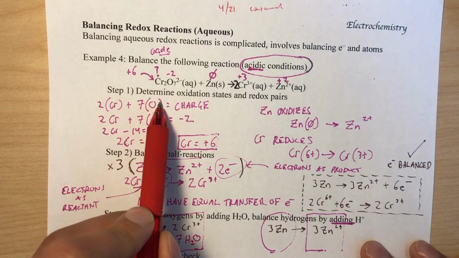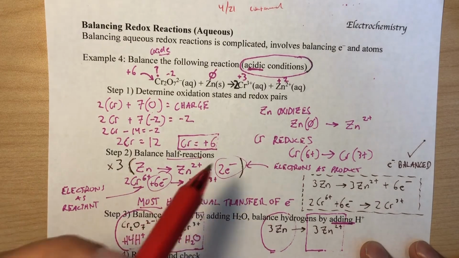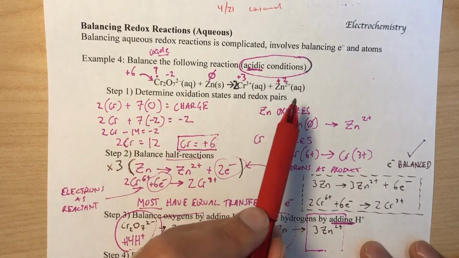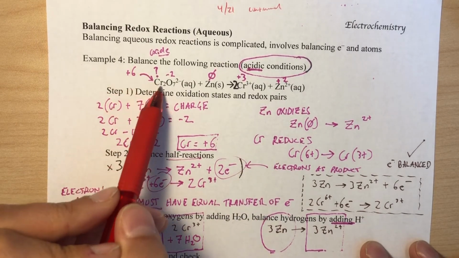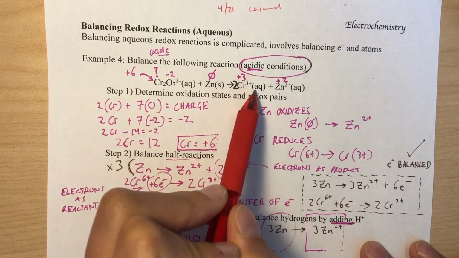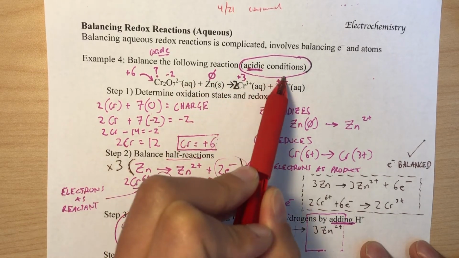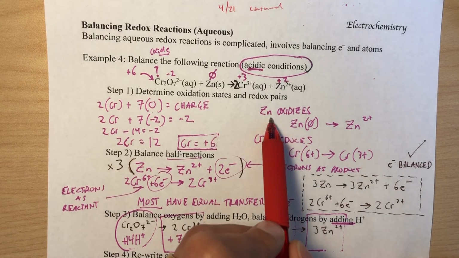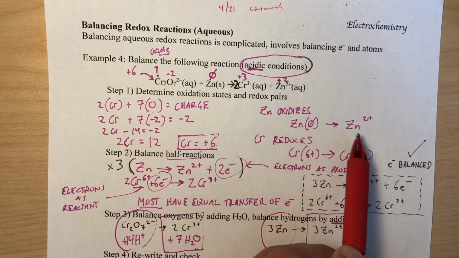Now we can determine our redox pairs, since we've determined our oxidation states. So we have chromium beginning as a +6 ion, ending up as a +3 ion, and we have zinc starting as 0, ending up as +2. So zinc becomes oxidized. Zinc oxidizes because it goes from 0 to +2.